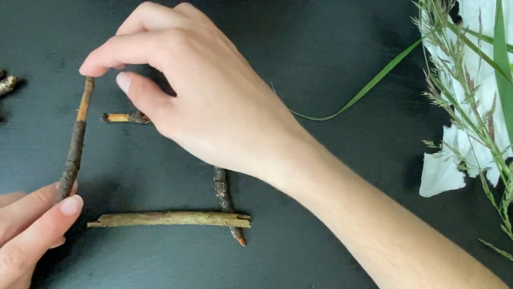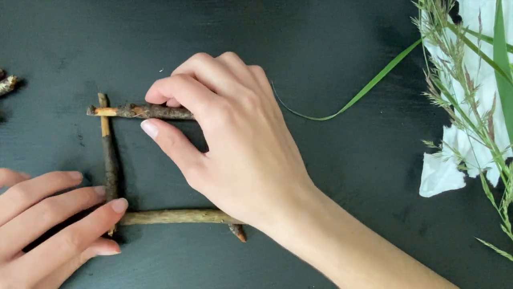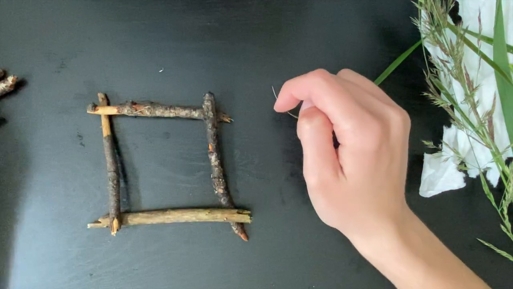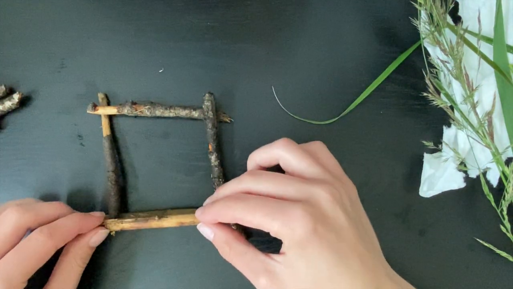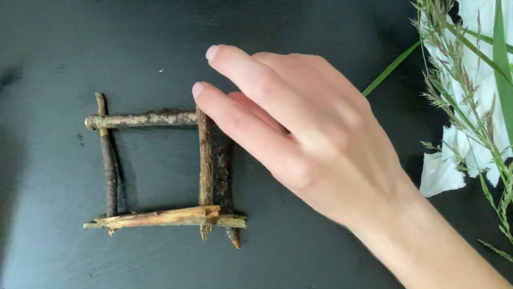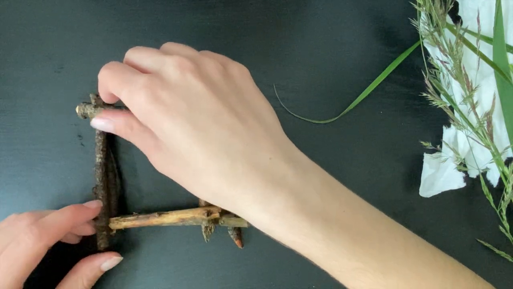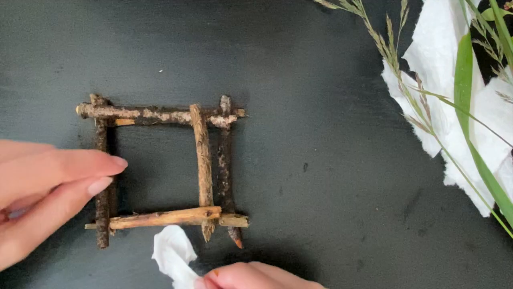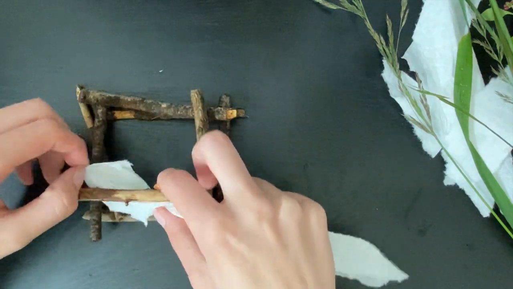It's going in and out, on top, on bottom, on top, on bottom. It makes a pattern. You can see it here. Top, bottom, top, bottom. You would keep going with this, layering in sticks, adding paper towels and leaves until it's finished. This one is a little bit trickier, so I want to show you an easier way to do it if you have a hard time making your bird nest this way.